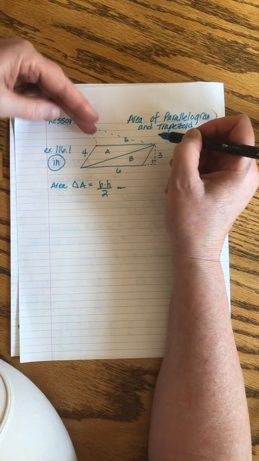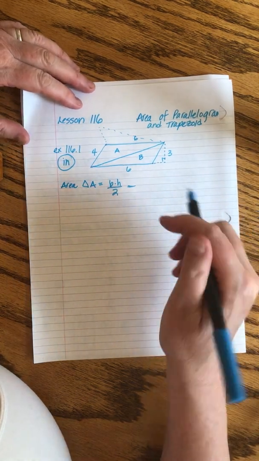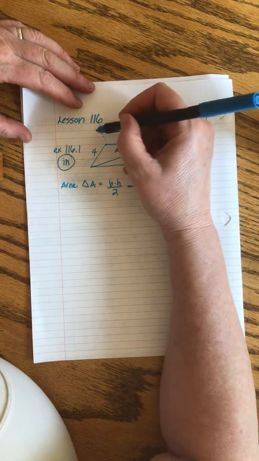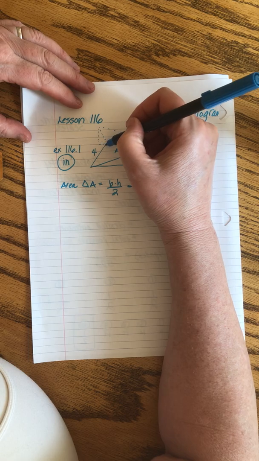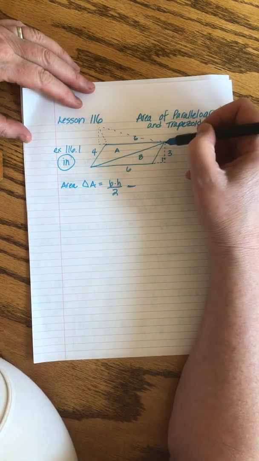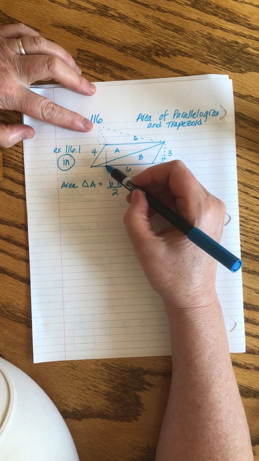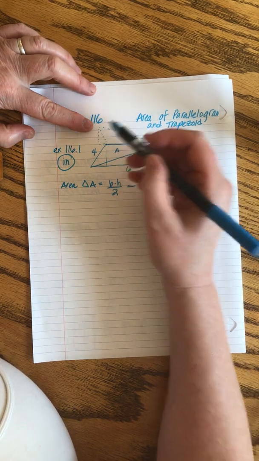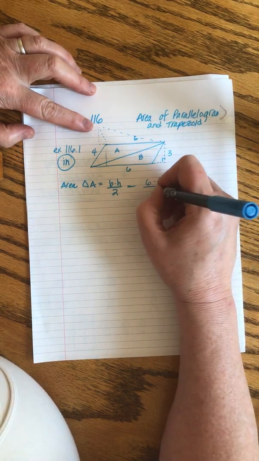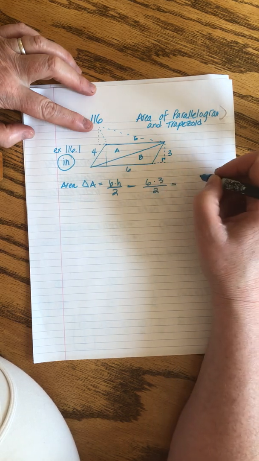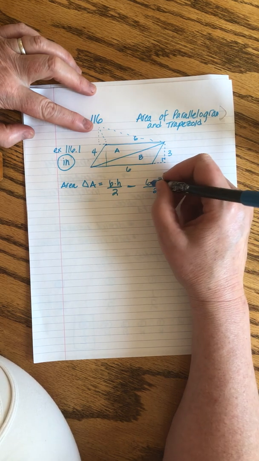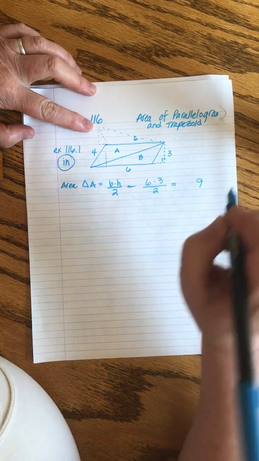Do you see how I took that and kind of flipped it up? That helps me visualize, oh yeah, this is the base, and then this is going to be the height. The base then is 6. The height, which is the same height here, is 3. Divided by 2, and that is 18 divided by 2 equals 9.